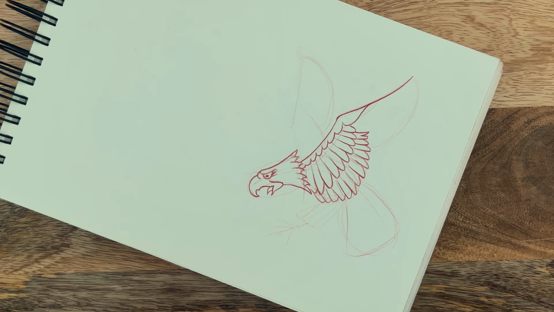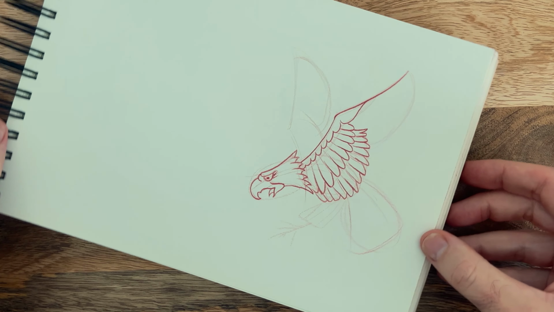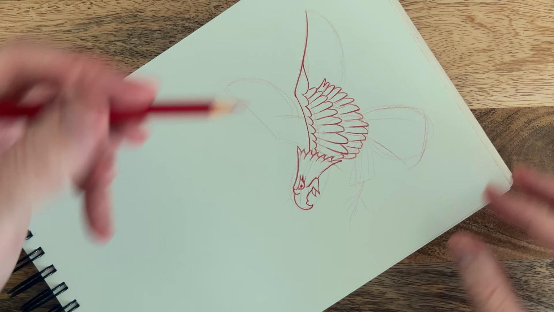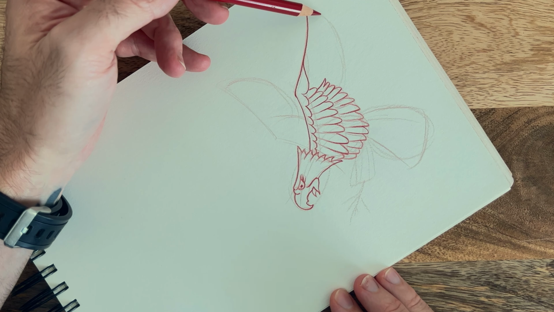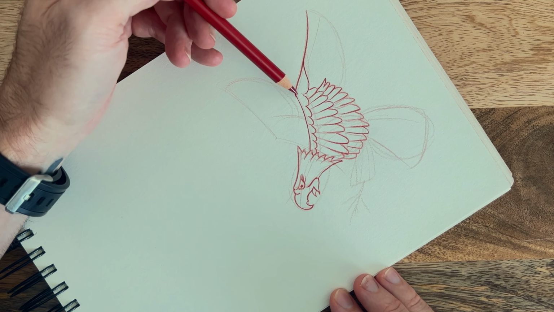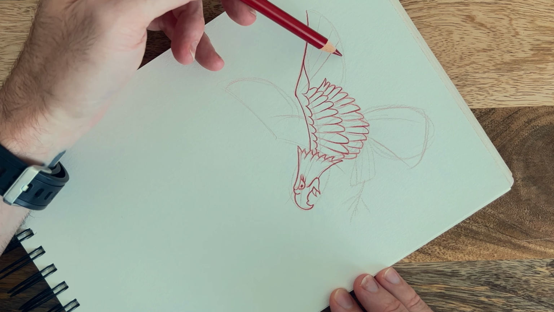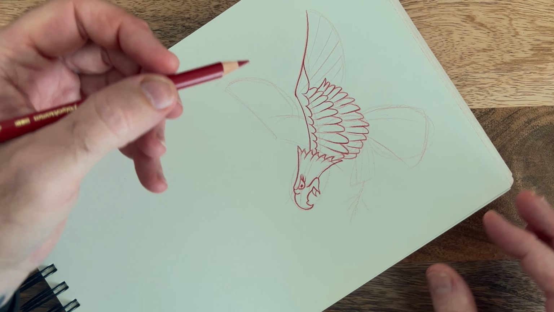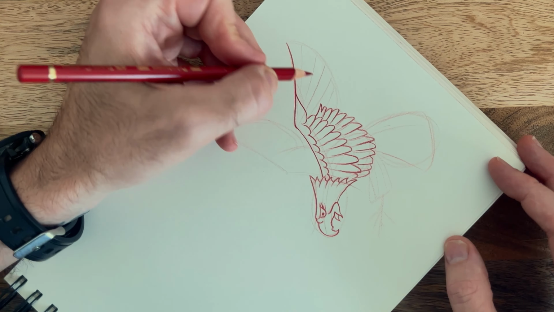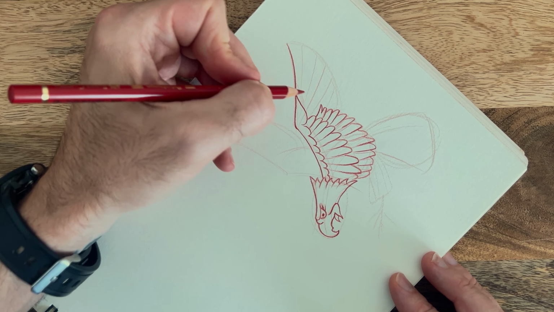Last bit to do are the big guiding feathers at the end of the wing. They're all going to link to where that wing bends halfway down. So I'm just running my pencil over to find that direction, and then just putting a few guiding marks in to break that shape up into where those wings are going to be.